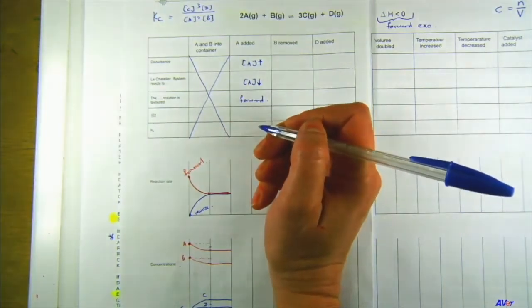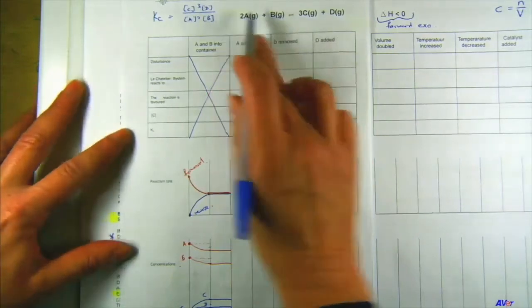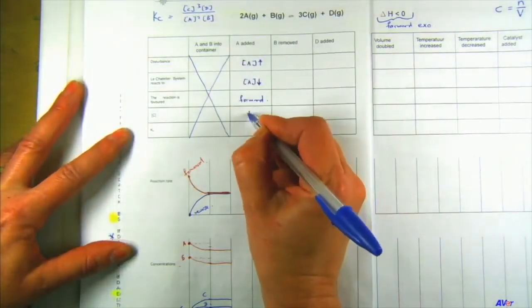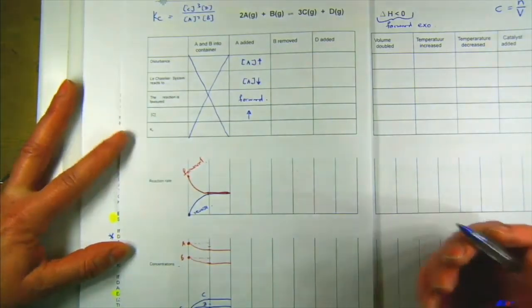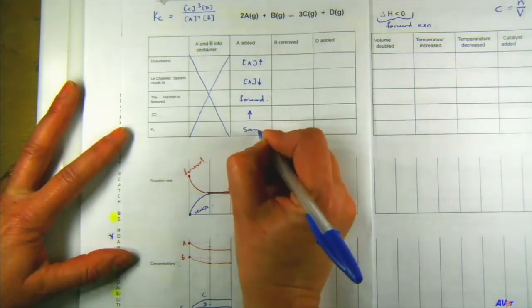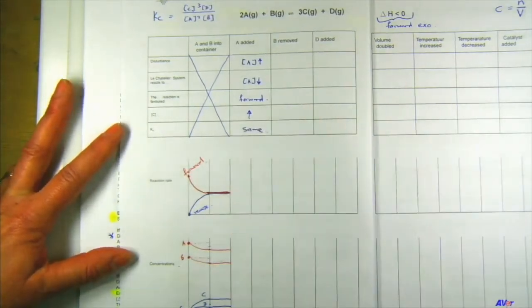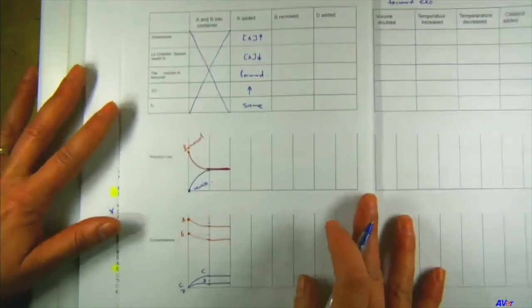Now, the question, if this is for marks, what's happening to C? If I favor the forward reaction, the concentration of C will increase. Kc value? Same. No temperature change, no Kc change. Nice. So this is what you would have written down if you had a long answer, but now we want to draw the graphs.